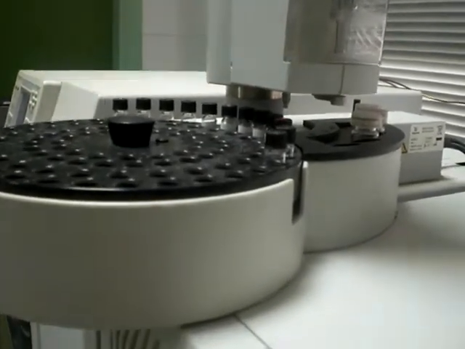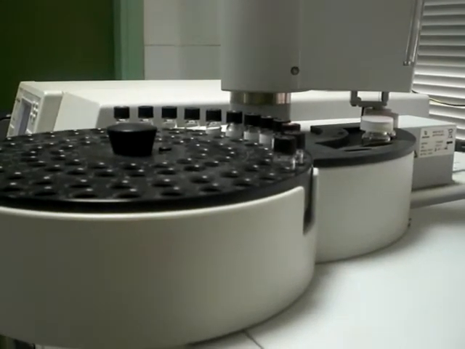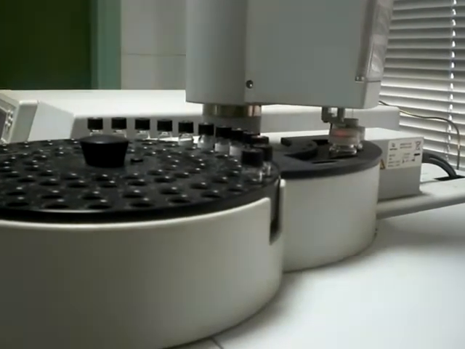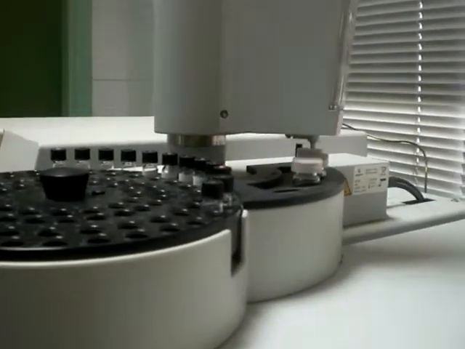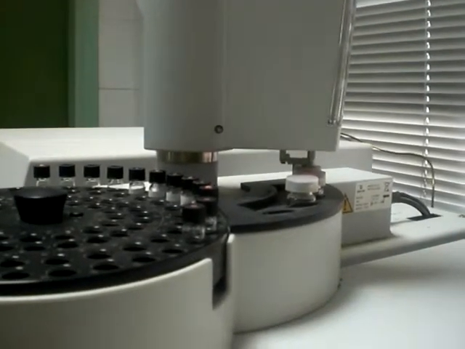See the syringe now. This is just the washing steps for the syringe.